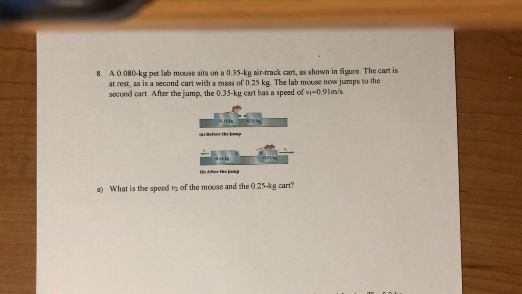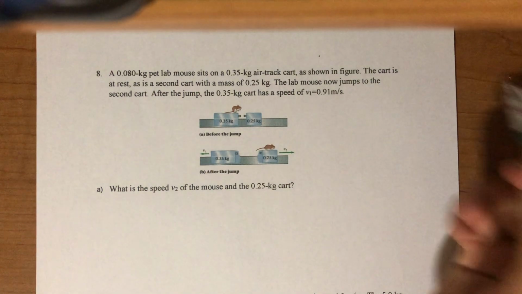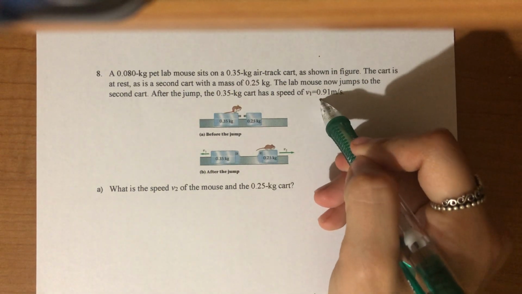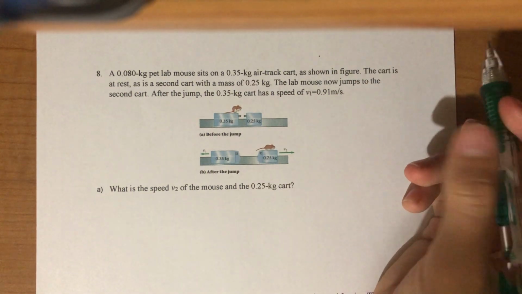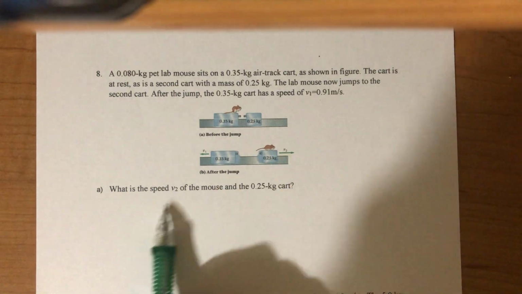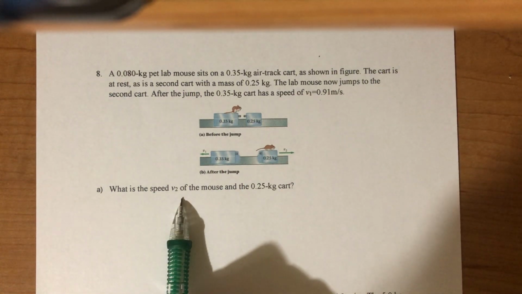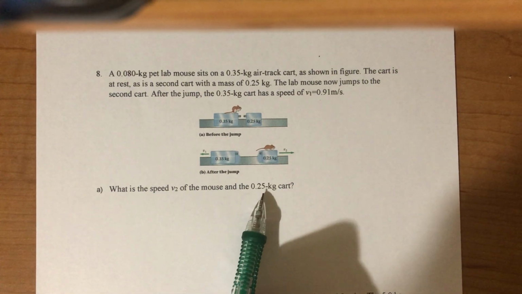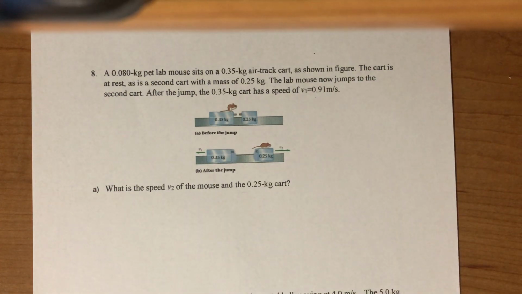The cart is at rest, as is a second cart with a mass of 0.25 kilograms. The mouse now jumps to the second cart. After the jump, the 0.35 kilogram cart has a speed of 0.91 meters per second. What is the speed of the mouse and the 0.25 kilogram cart?